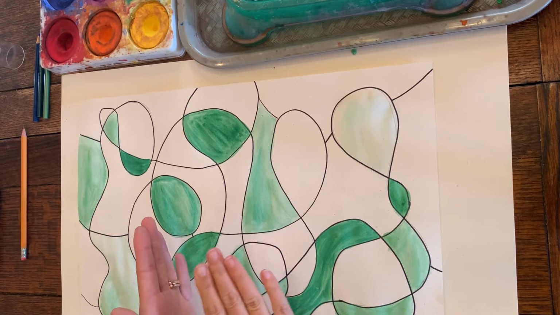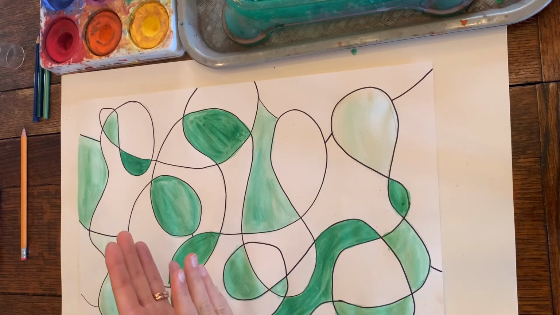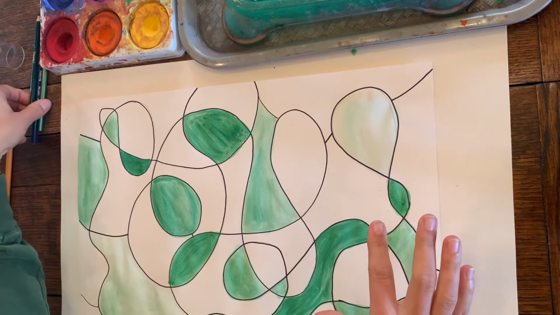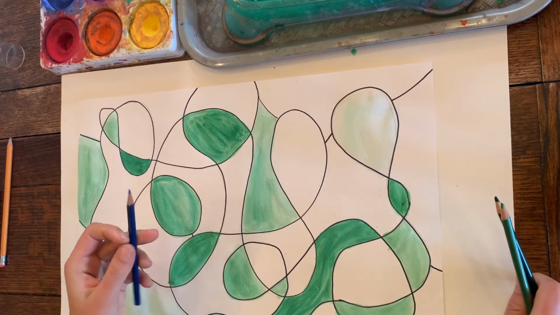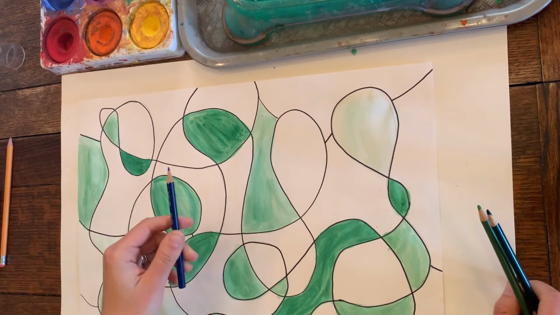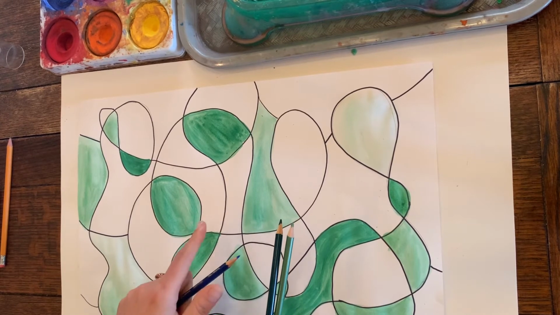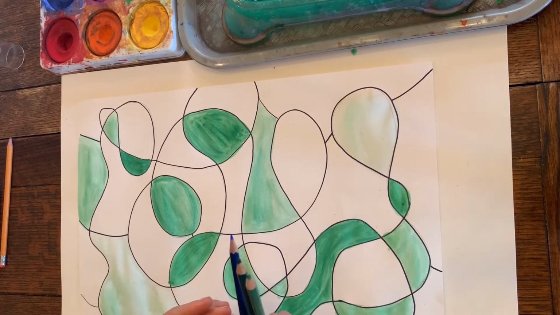And we are going to be using a variety of medium in this project. Now, medium is just another word for supply. So paint is an art medium. Color pencil is an art medium, which, like I said, is just another word for supply. So we are going to pick an analogous color in color pencil. So I'm going to be choosing blue because that is next to green on the color wheel.